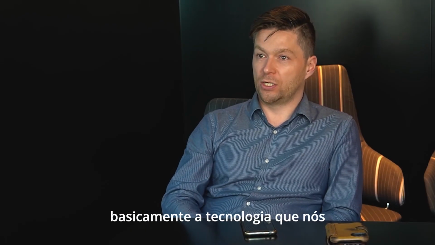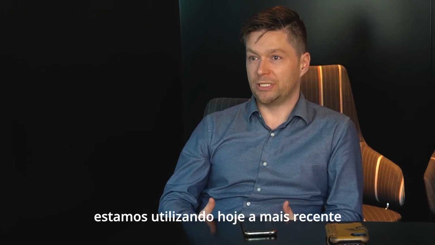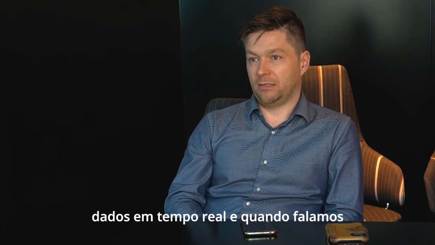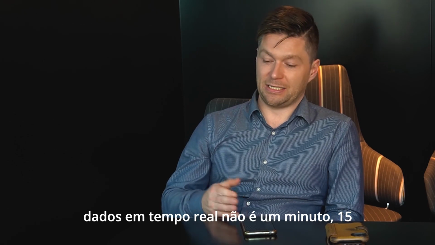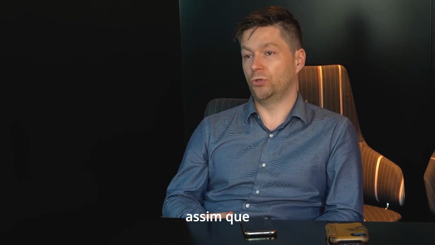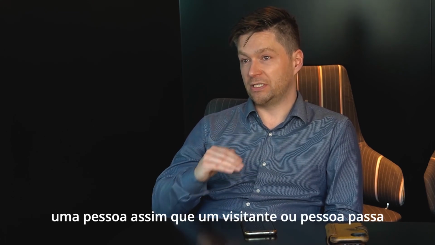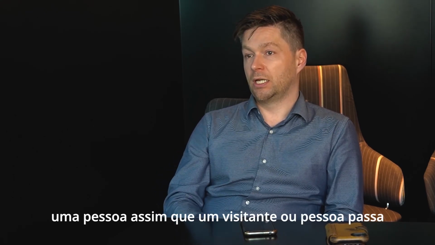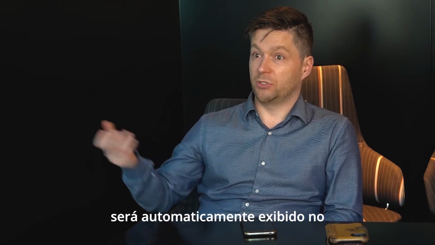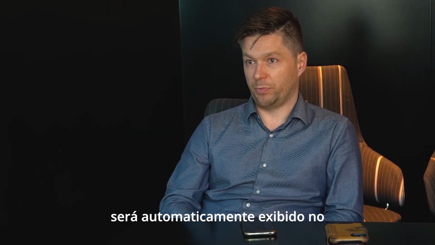Basically, with the technology that we are using today, the latest technology, 3D, 4D, we are getting real-time data. And when we talk about real-time data, it's not 1 minute, 15 minutes, half an hour. It's second data. As soon as a visitor or person goes under the sensor, it will automatically be shown on the dashboards and in the reports.